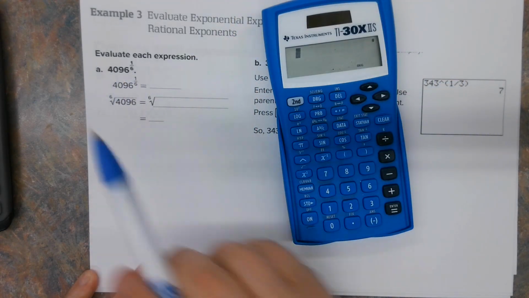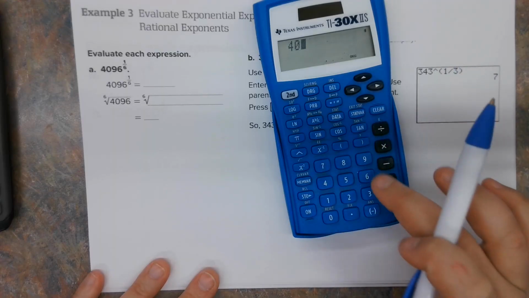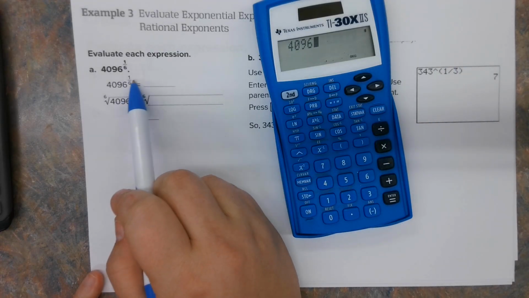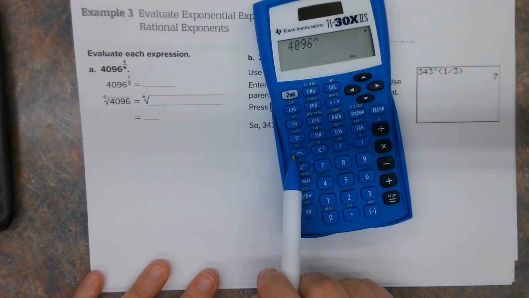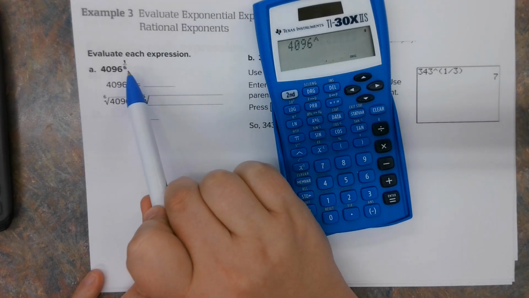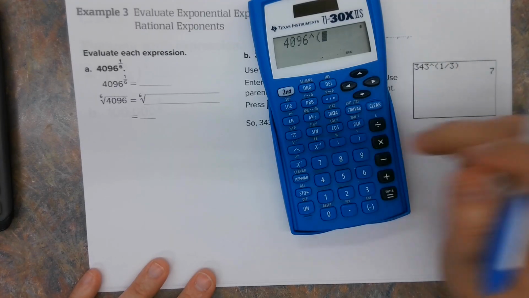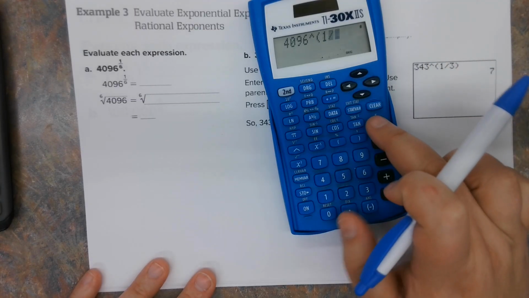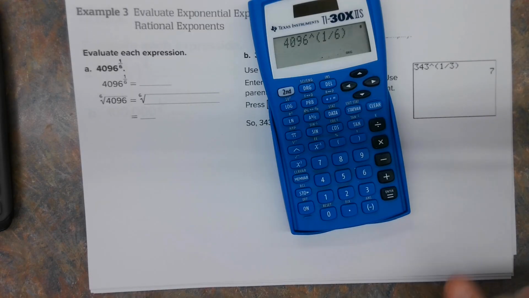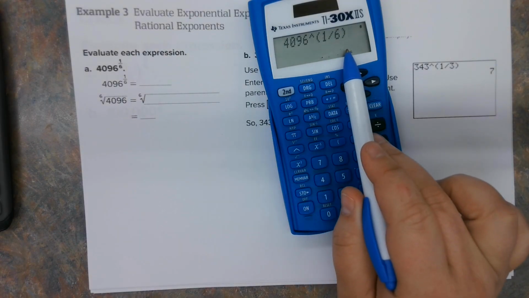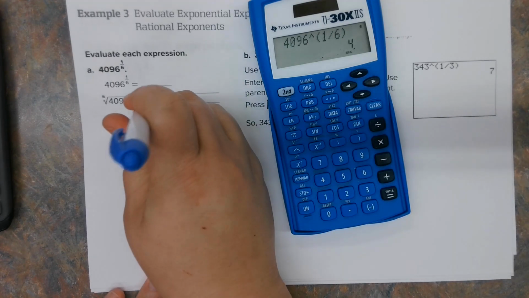I'm going to put my main number, 4096. This is an exponent, so I'm going to use the caret. Right there, I use the caret. This is a fraction, so I actually have to use the parentheses to put it in fraction form. Parenthesis, 1 divided by 6. Make sure you end the parenthesis, otherwise the calculator messes up. So now you have it written on there, and we're going to press enter. My answer is 4.